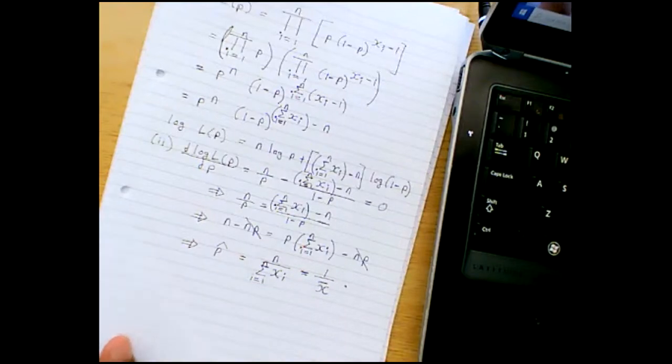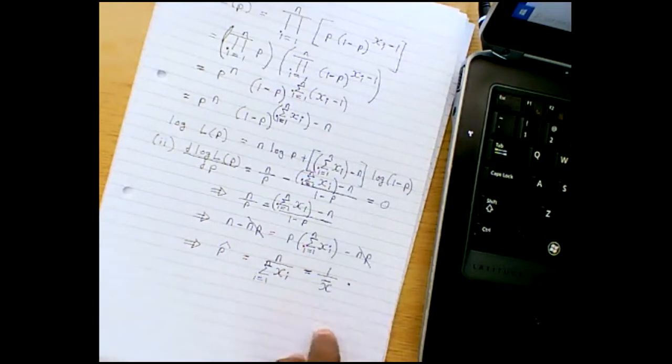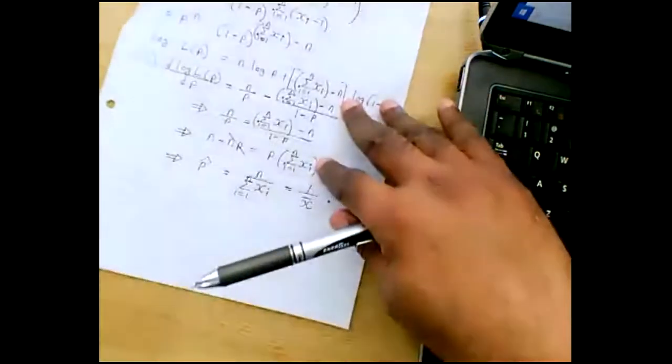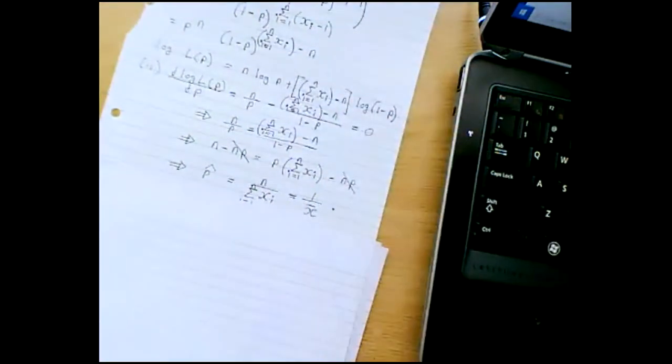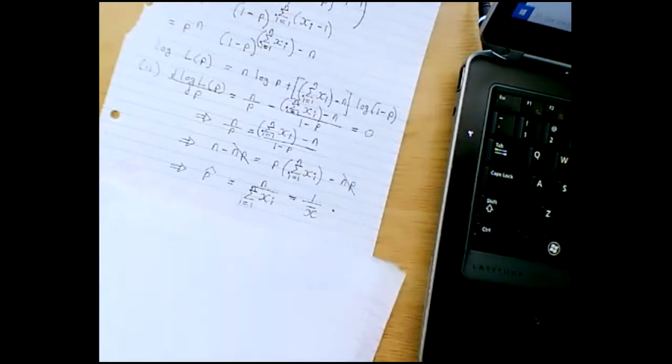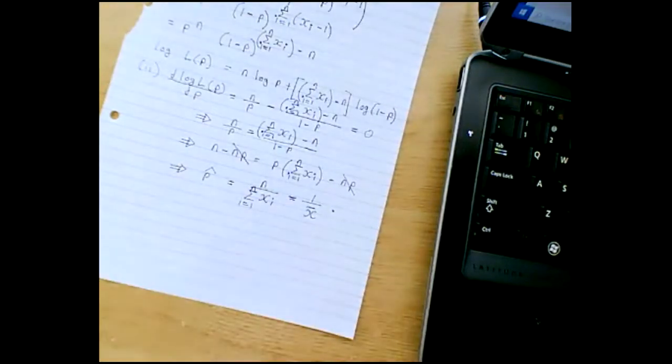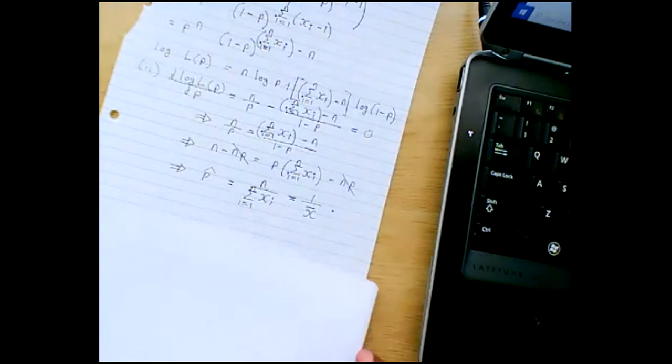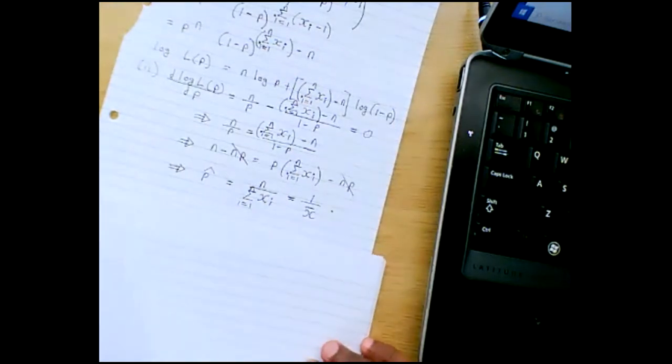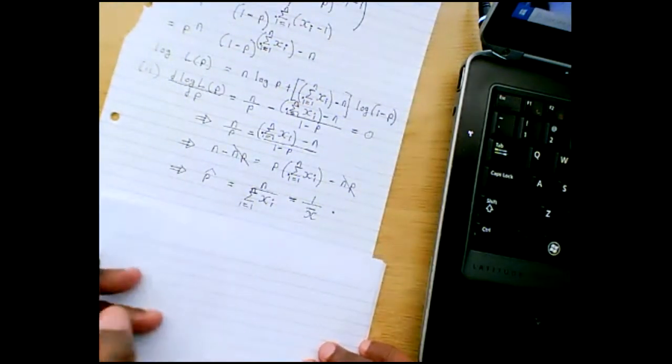So let me move to the next page. All right, just a minute, please. Just a minute. Okay, please let me know if anything is not clear.